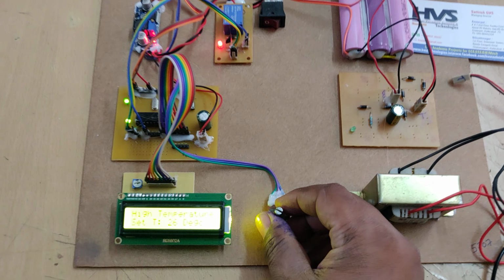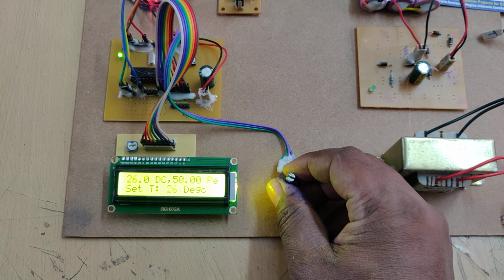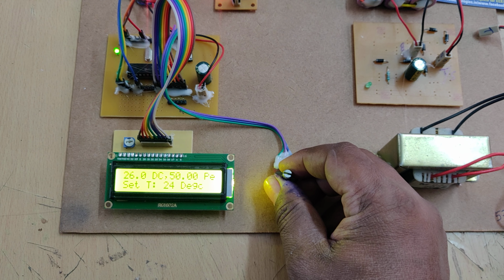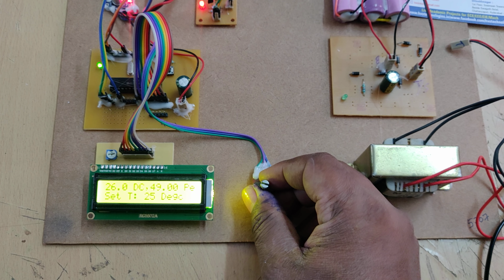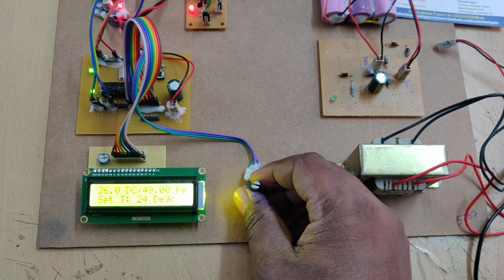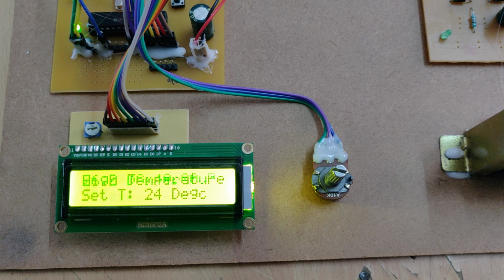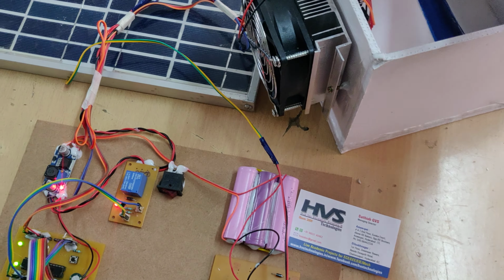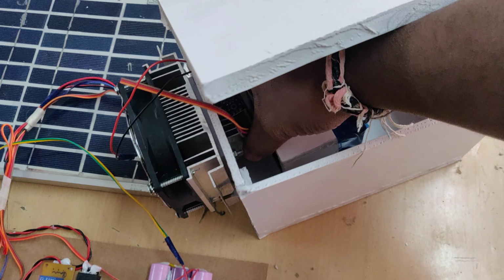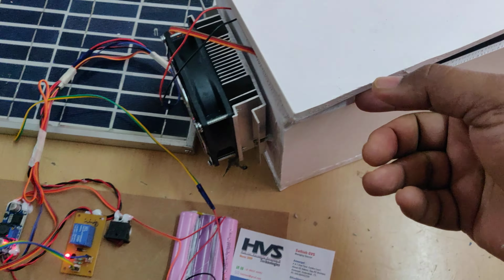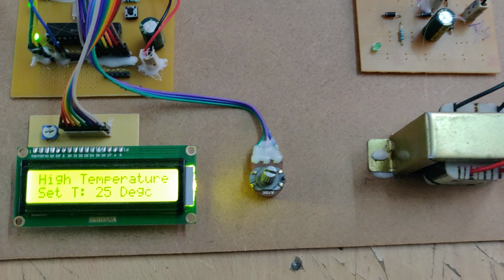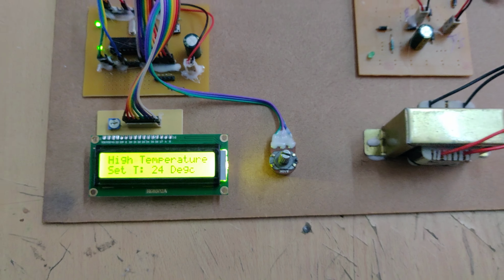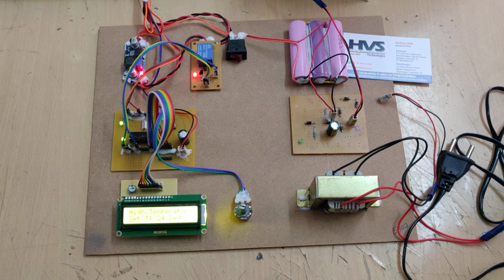So let us decrease the set temperature. I kept it around 25. High temperature messages are displayed on the LCD, and the cooling is happening. You can sense it just by holding this cooling aluminum plate. Meanwhile, we'll explain. You can see that the temperature is slightly decreasing. Meanwhile, I will explain the connections.